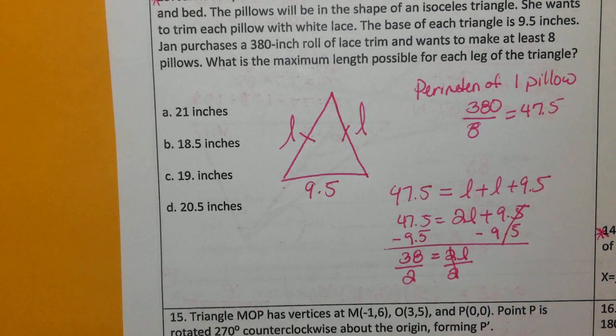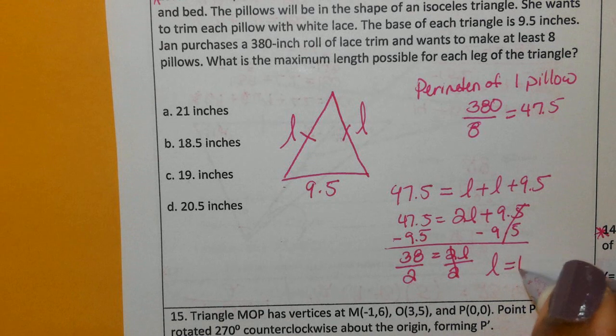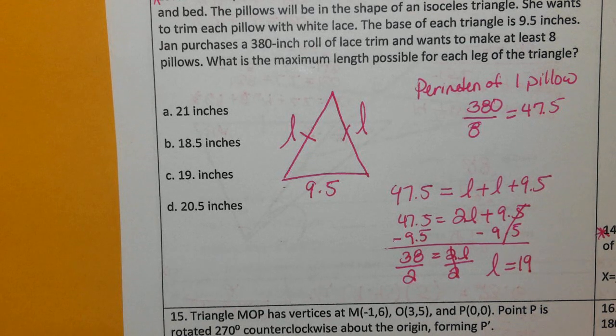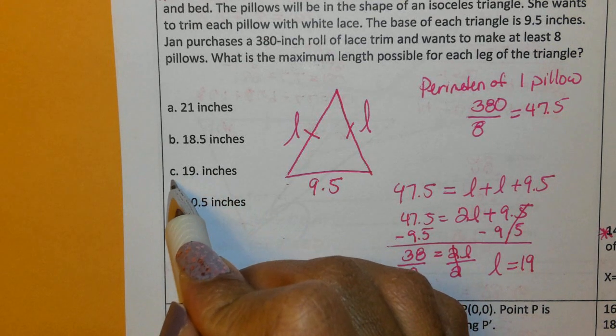Okay. So in doing that, we know that one of our legs would be 19, which of course would be C in this case.